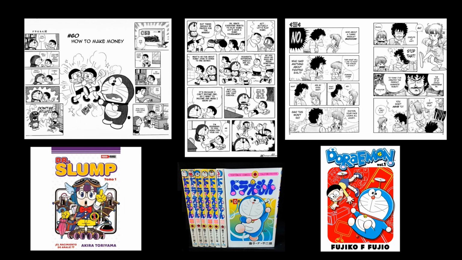The last example is children's comics. As the name suggests, the comics in this genre target young children. The excerpts shown here are from the world-famous manga called Doraemon. The comic was first published in 1969 and was my first exposure to manga in the 80s. Since then, manga has played a significant role in my life.